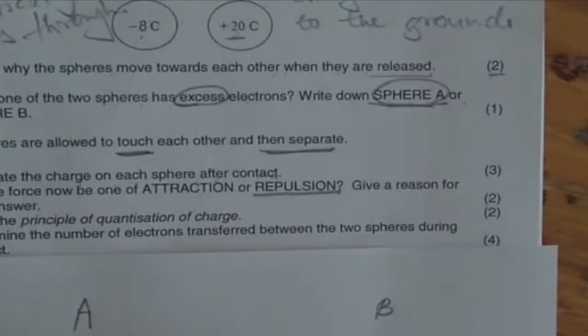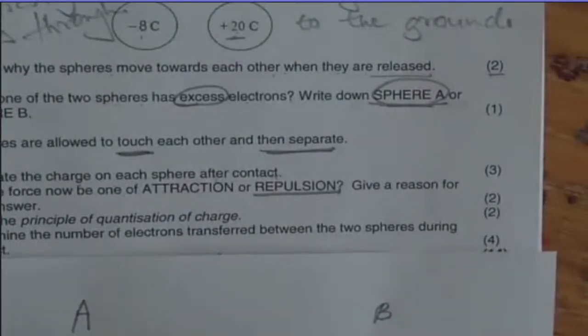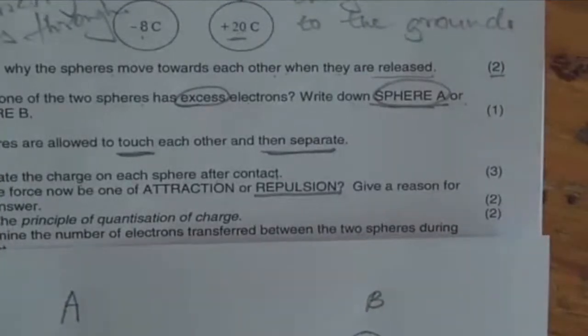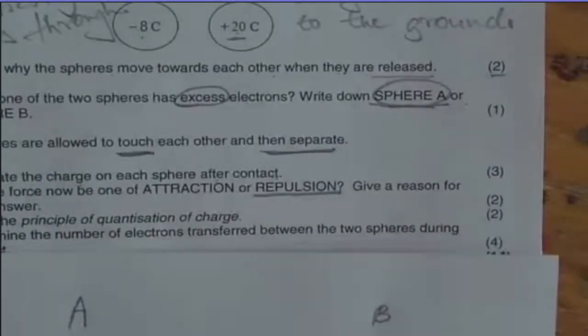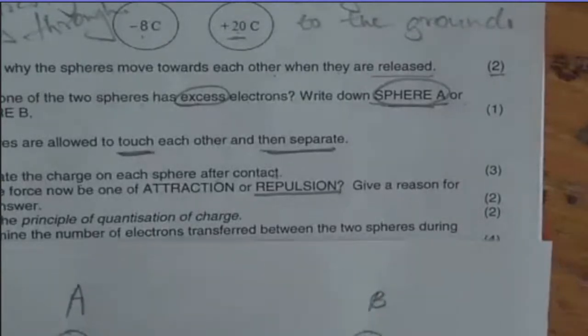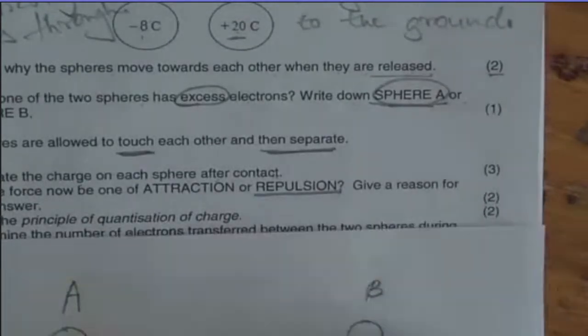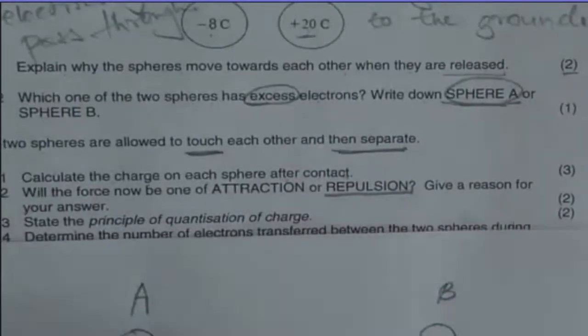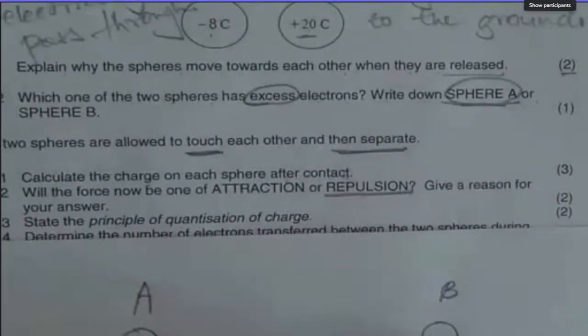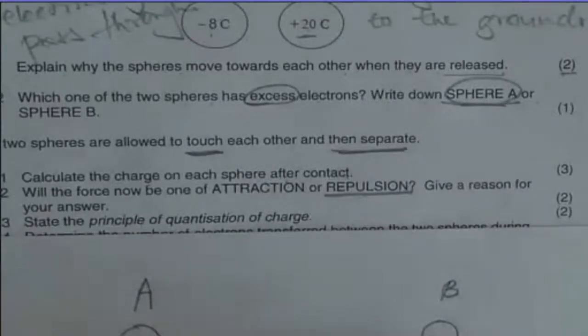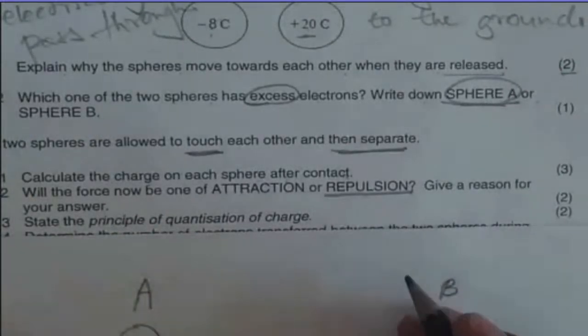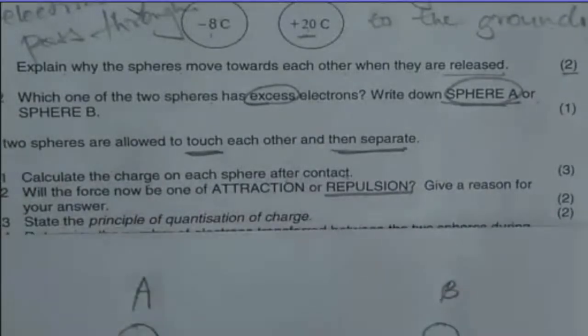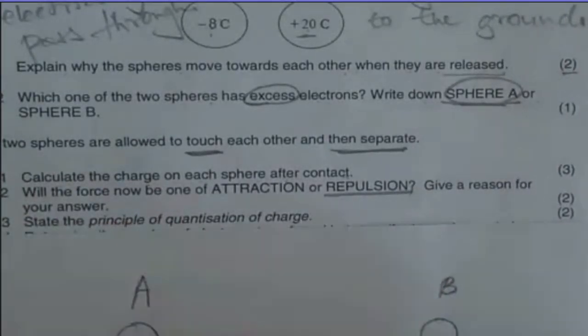5.2.3, the principle of quantization of charge. It will be advisable to check your examinable content and the examination guideline. The charge cannot be created nor destroyed, but mainly transferred from one form to another. So for this principle, check the exam guideline.